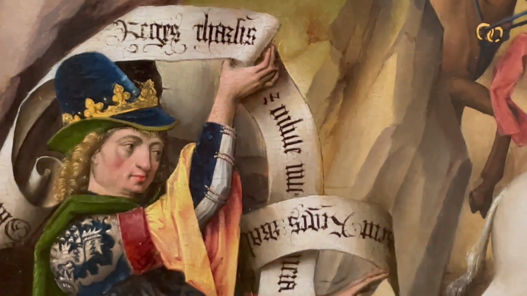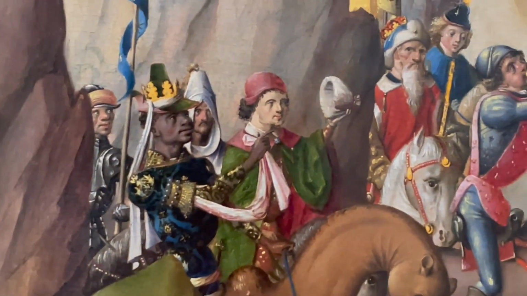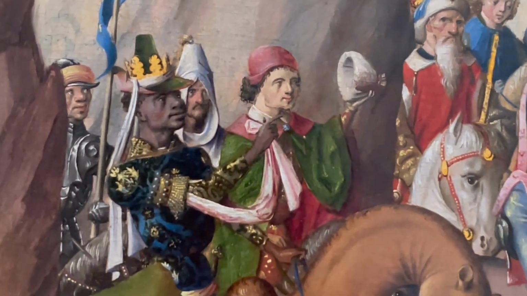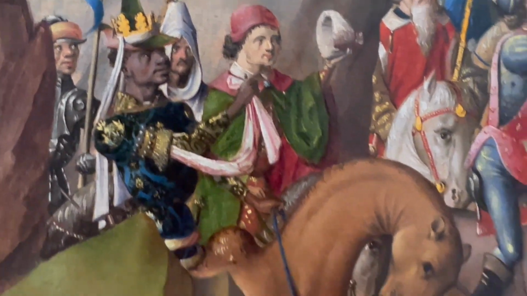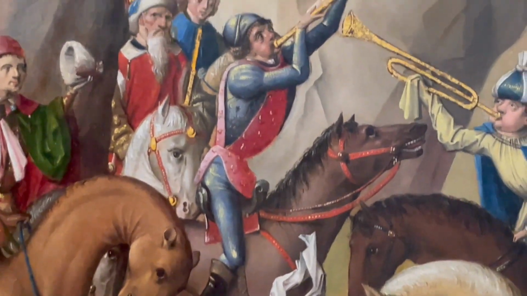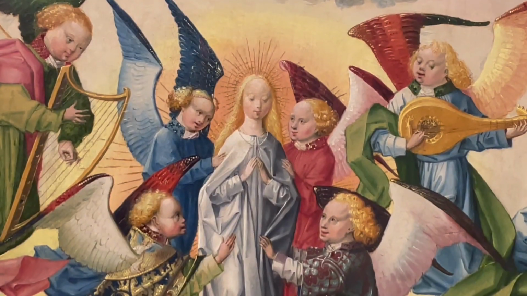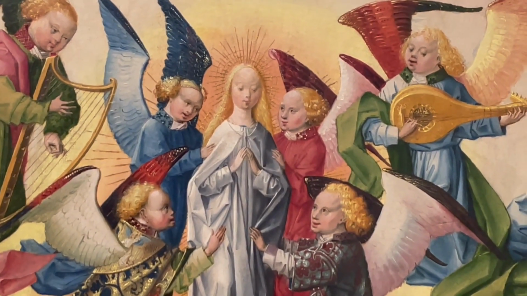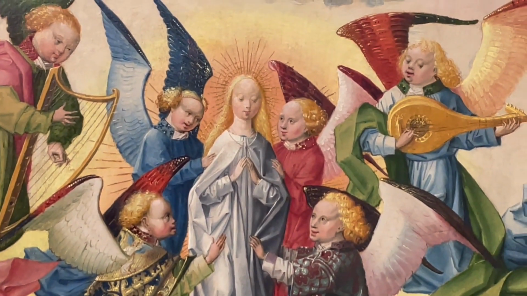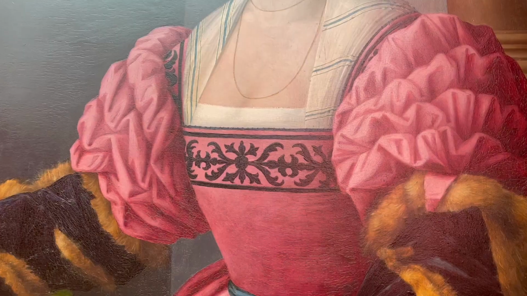The mountains here have these really cool facets, but obviously they're not the most important things in the painting. So texture is to keep a viewer's attention away in a picture. It's telling you, don't look at me.